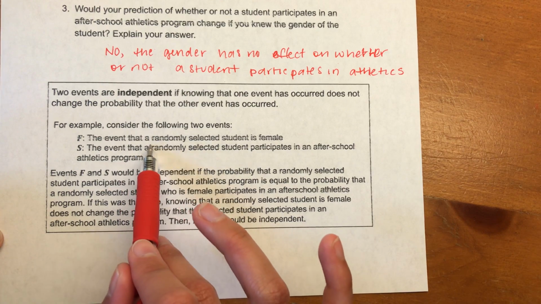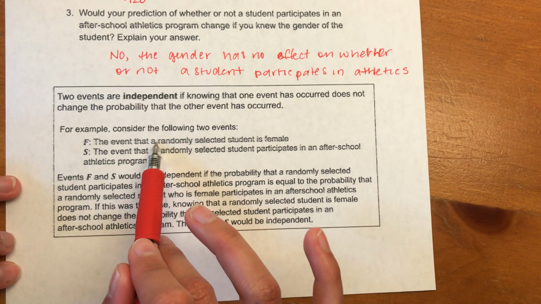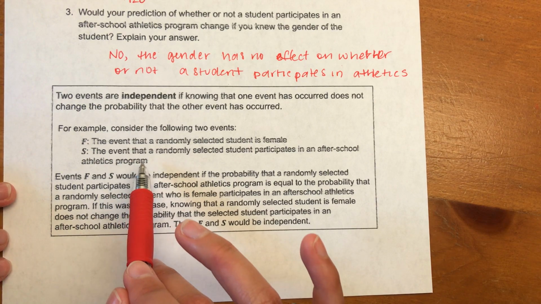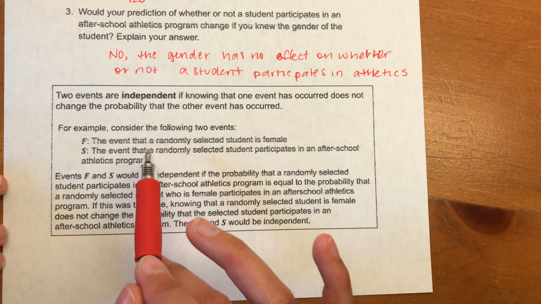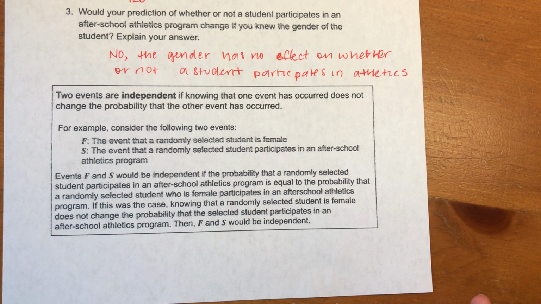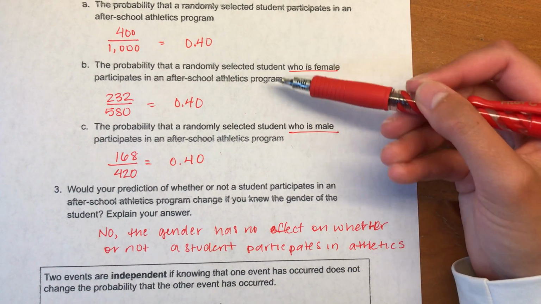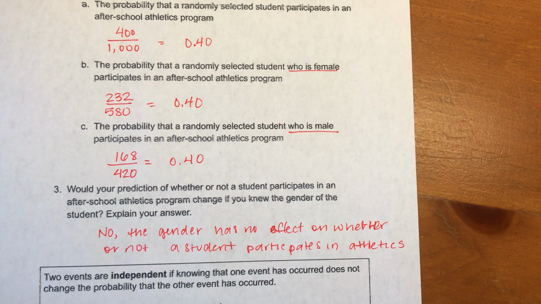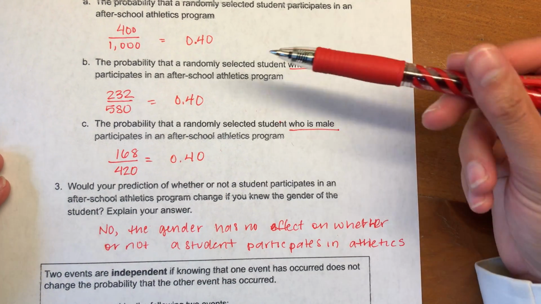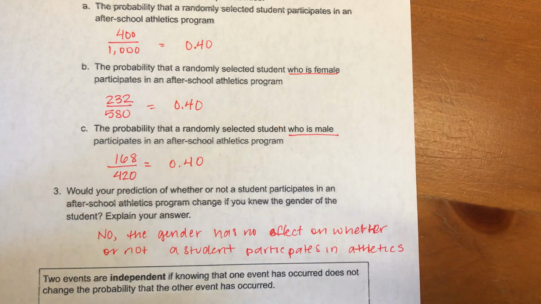So the probability that a randomly selected student participates in after-school athletics matches the probability that a randomly selected student who is female participates in after-school athletics, okay? So we have these two probabilities that are the same. Okay? So let's go to an example where we're going to have not independent. Okay? So these two probabilities were equal. So gender and probability that somebody plays a sport are independent in this case.